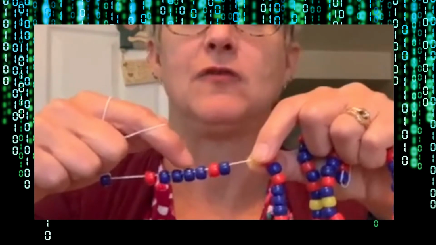So you should have 1, 2, 3, 4, 5, 6, 7, 8 beads for each letter, 8 bits. 8 bits makes 1 byte. Each letter is a byte. So there, now I have my necklace completed, and you can see I have created art using math.